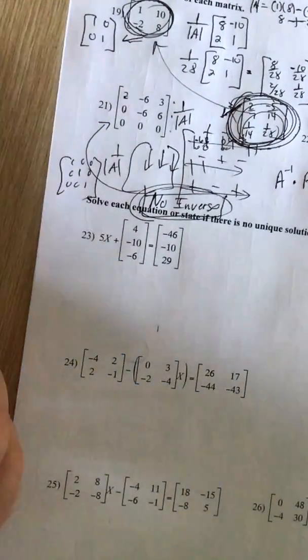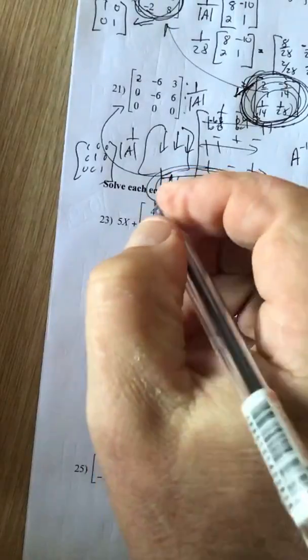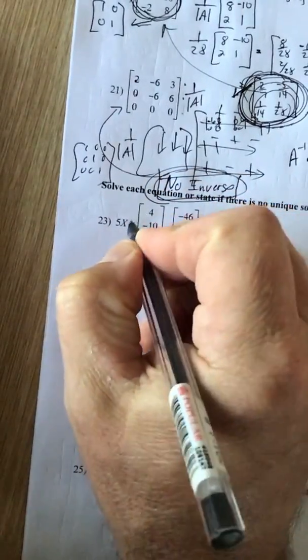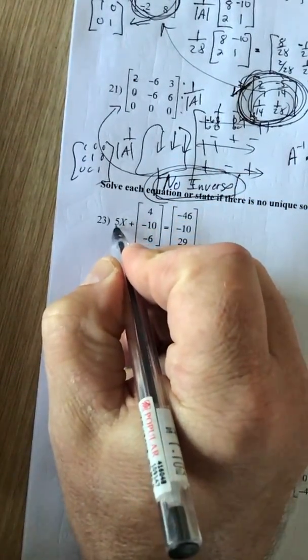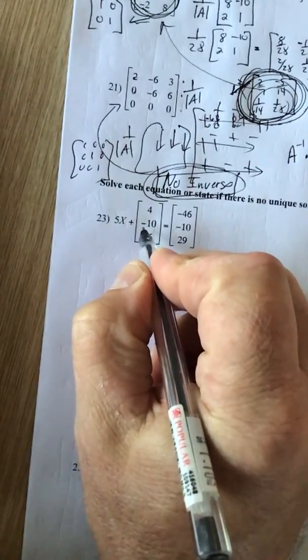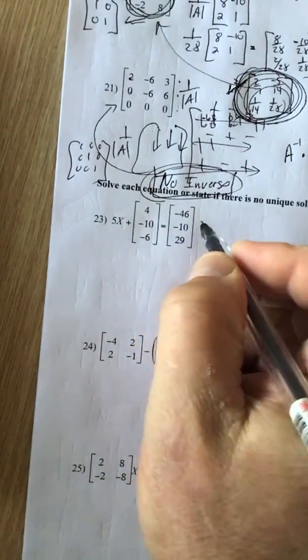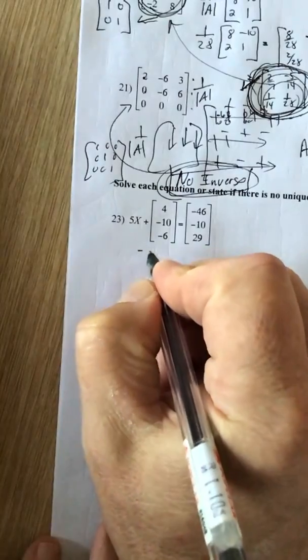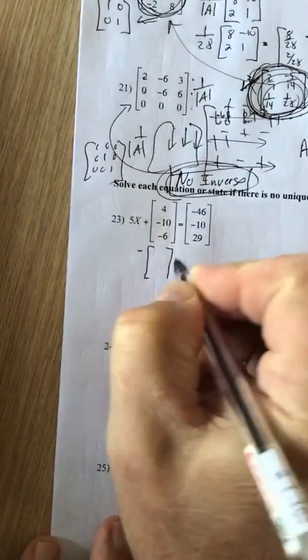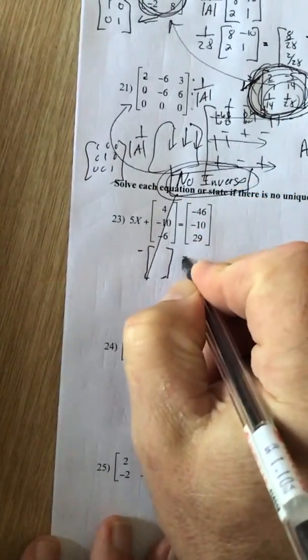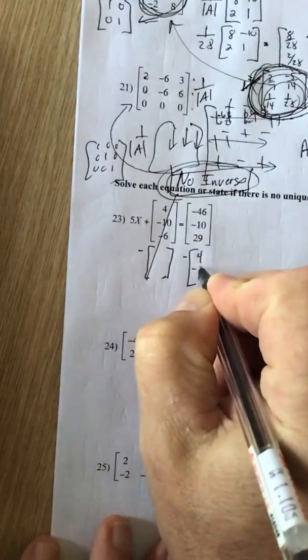Now, what was the point of that? The point of that was to do algebra. This capital X is a matrix. 5 times some matrix, and then if I add this matrix, it gives me this one. Okay, well, I'm going to do algebra. So first I'm going to subtract this one to both sides. So I'm going to subtract those two. So I'm going to subtract it over here.